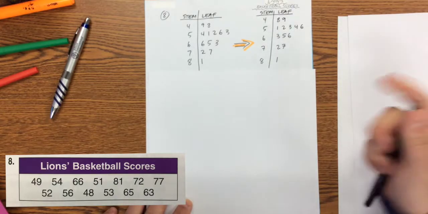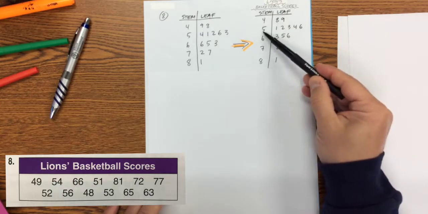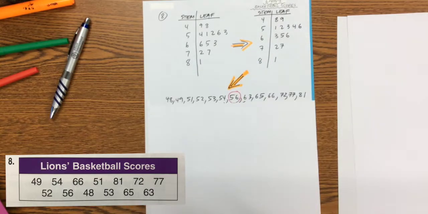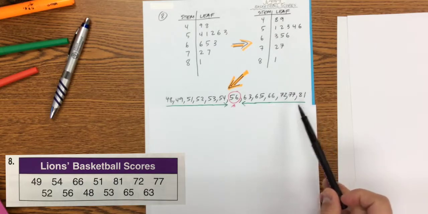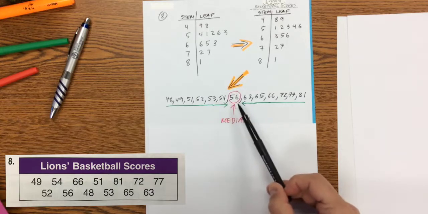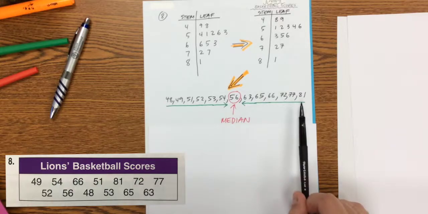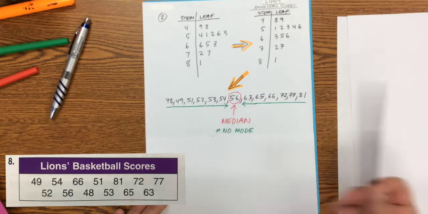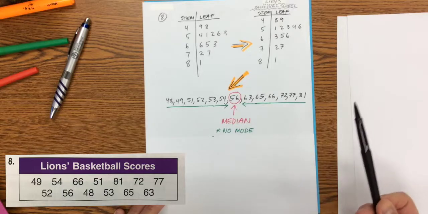Again, just as a reminder, this would be read 48, 49, right? 51, 52. And from here, I took this and placed all the data into numerical order from least to greatest so that I could easily figure out what the median was. The median is the middle number, physically the middle number in all the data when it's arranged from least to greatest. Then I determined that there was no mode. None of the numbers repeats itself, so there's no mode.